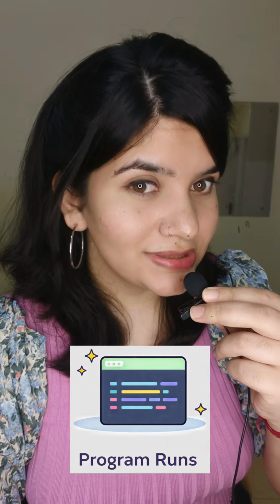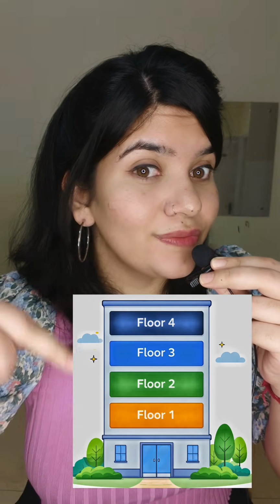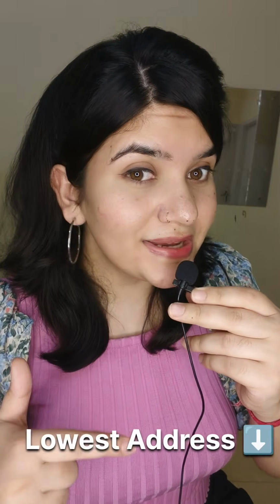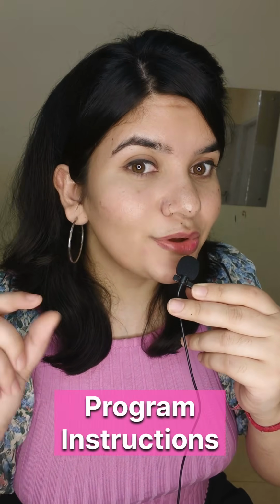Whenever a program runs, the OS allocates it some memory, and that memory is divided into various segments. You can think of it like a building with various floors. On our first floor, or in the lowest address, we have our first segment, which is known as the text segment, and this segment stores the program instructions.